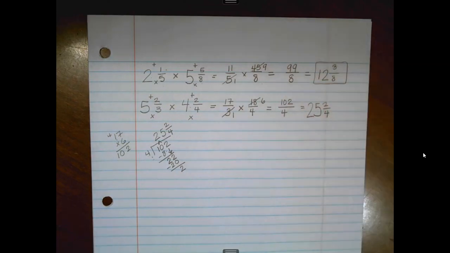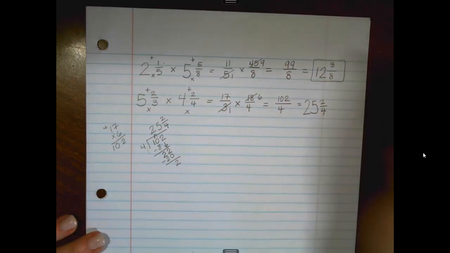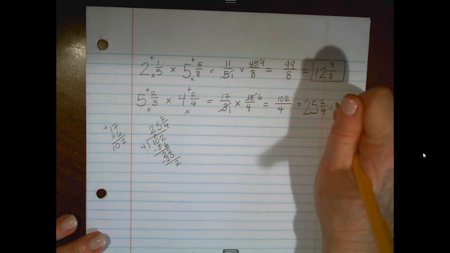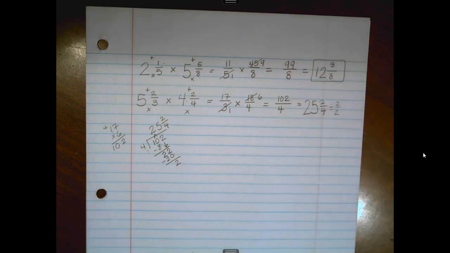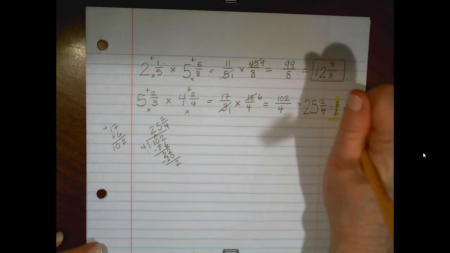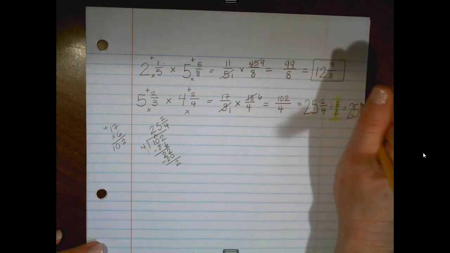Okay, and then I take a look at the fraction part. It is going to simplify. The common factor of 2 and 4 is 2. And again, if you take a good look at it, we're just scaling down by a form of 1. So we're going to keep an equivalent fraction, and we get 25 and 1/2.